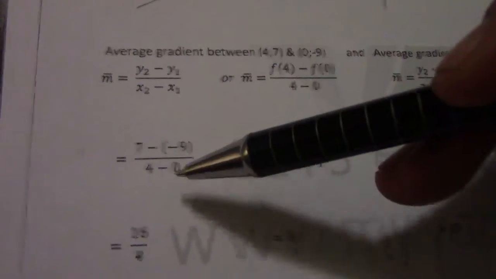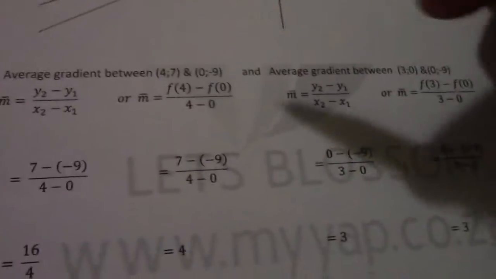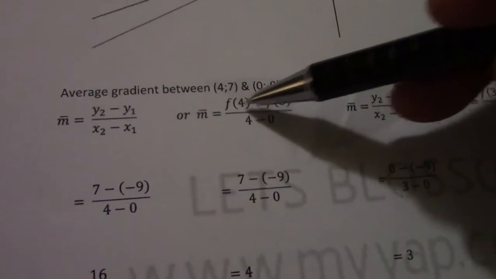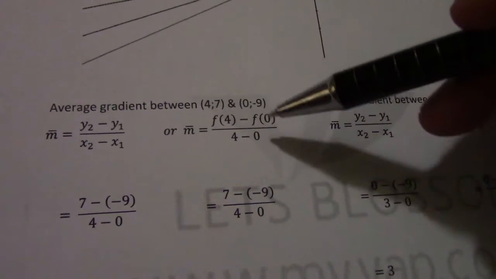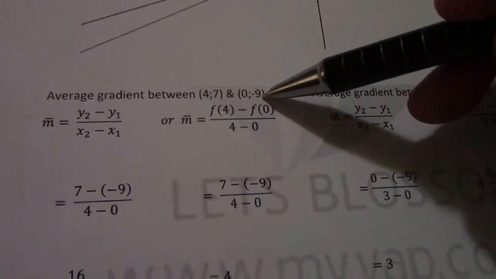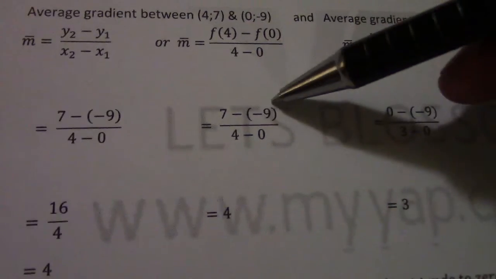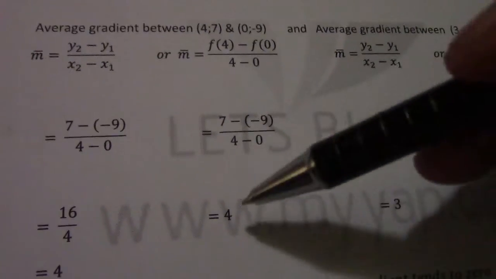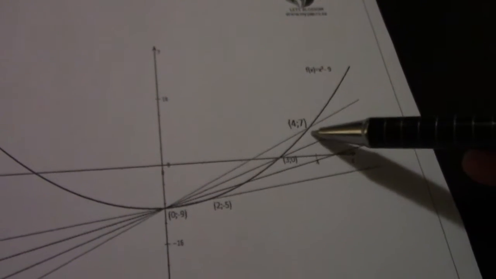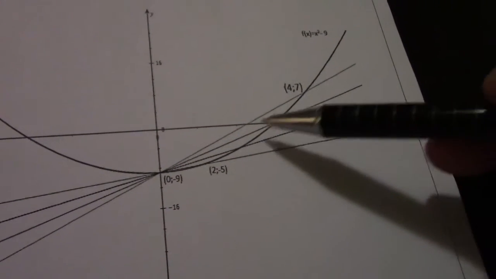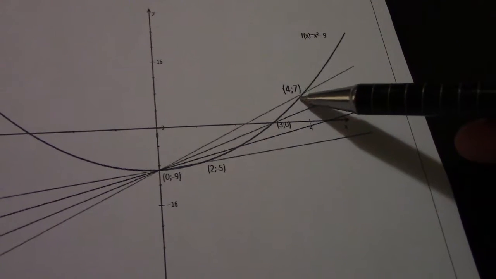That gives me 16 over 4, which gives me a gradient of 4. If I go this way, f of 4 gives me 7, f of 0 gives me negative 9. So 7 minus minus 9 over 4 minus 0, which then gives me 4. So as you can see, between 4 and 7 and 0 and minus 9, the gradient there is 4.